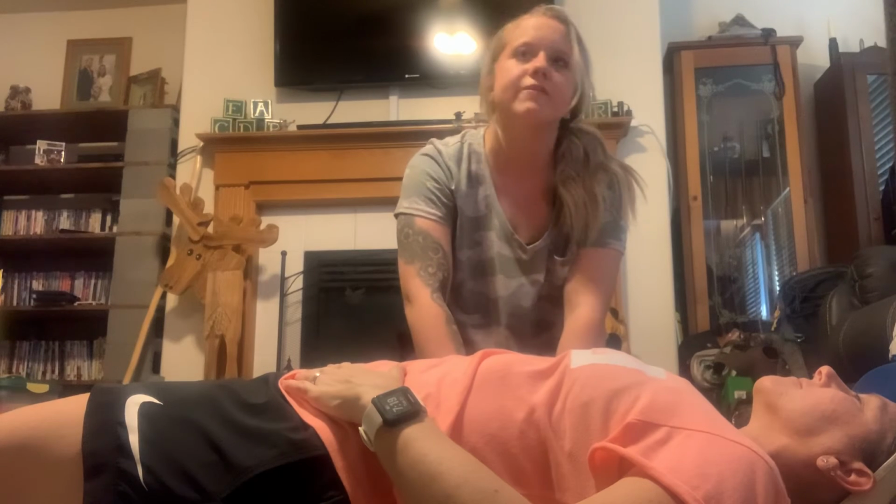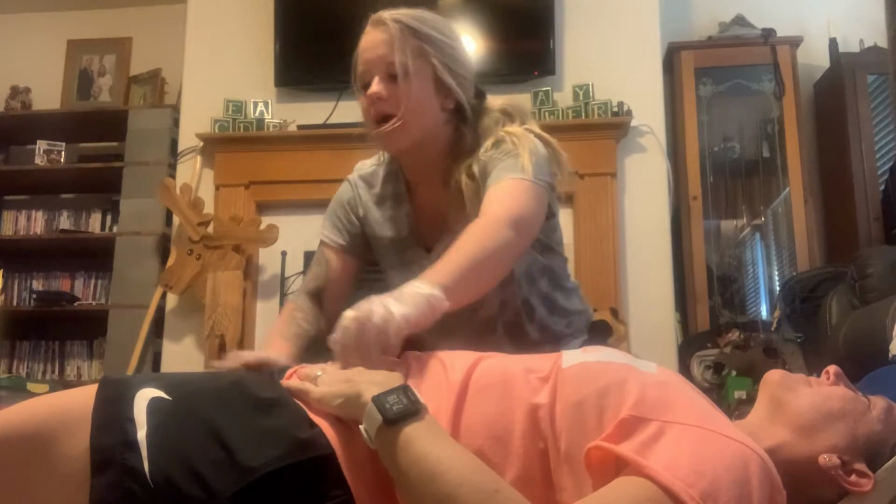Next, we need to take a physical exam of the patient. We need to check the head for DCAP-BTLS. I just poked her in the eye. The clavicle, the abdomen, the pelvis, the legs, and the feet and the arms for any injury.